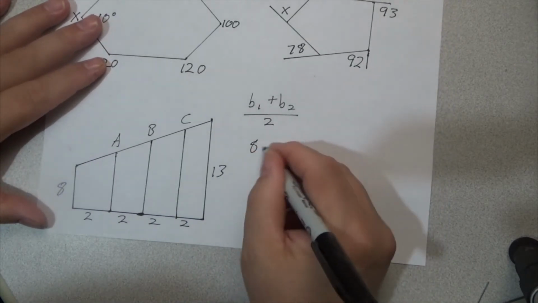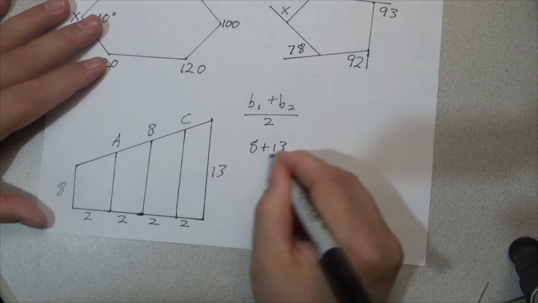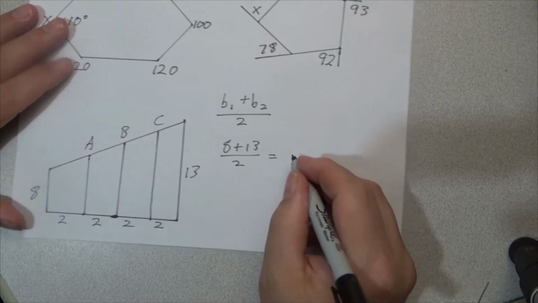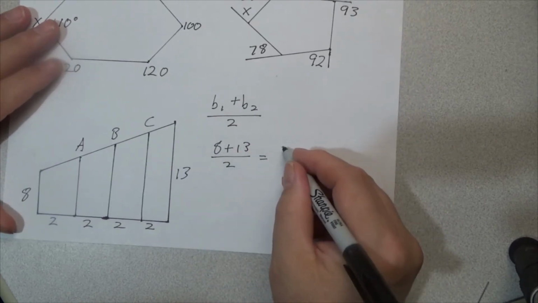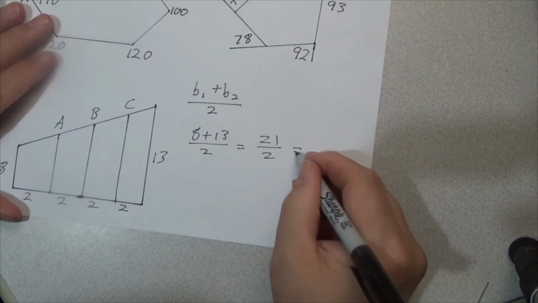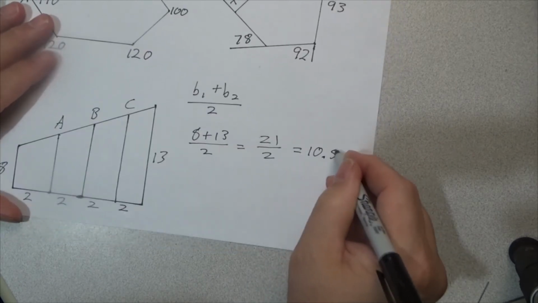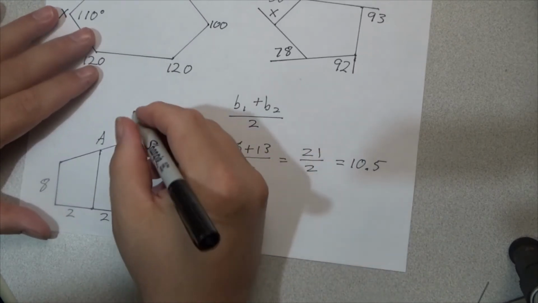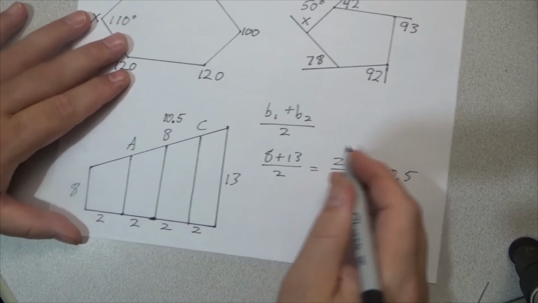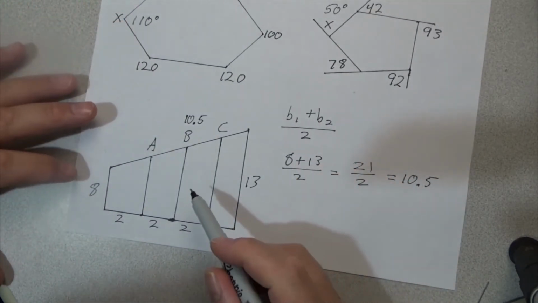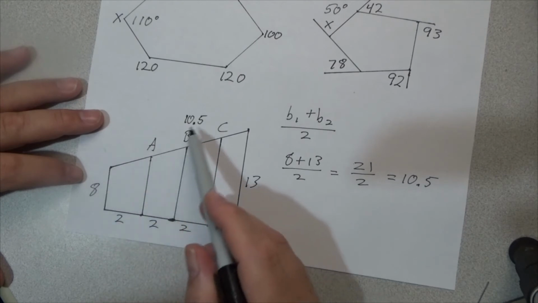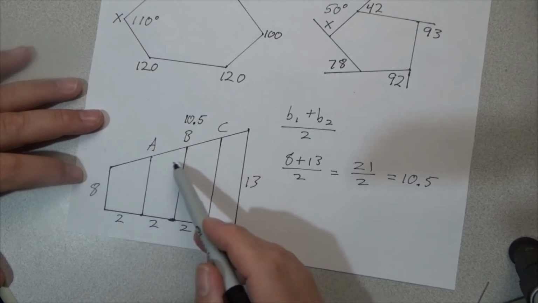So I will say 8 plus 13 divided by 2 is equal to 21 divided by 2, which is going to be 10.5. So now B is 10.5. Now to find A, it is the same distance from 8 as it is from B, or 10.5.